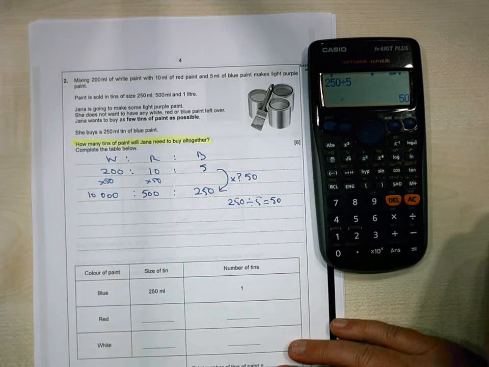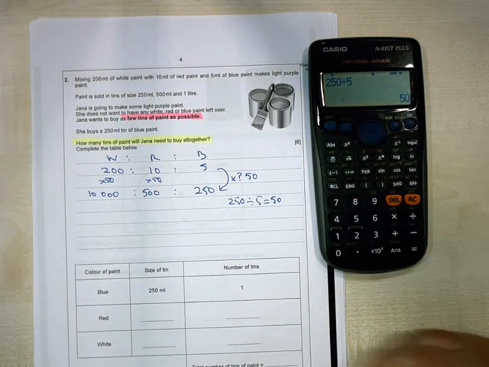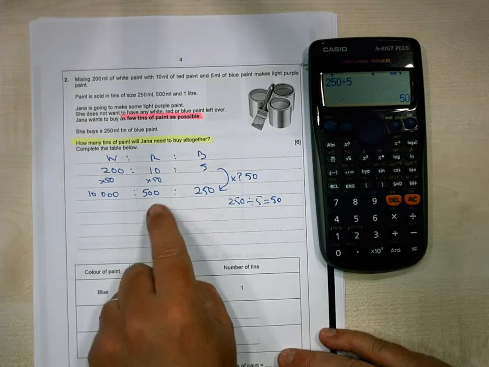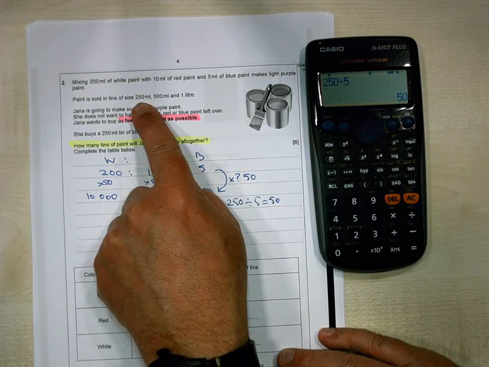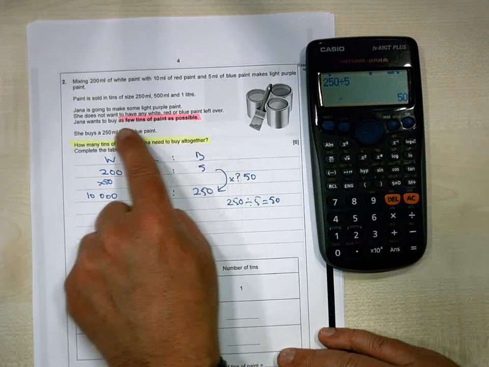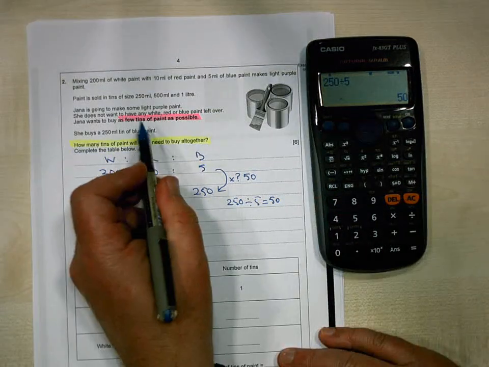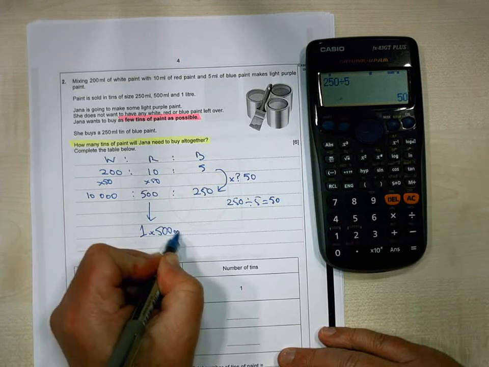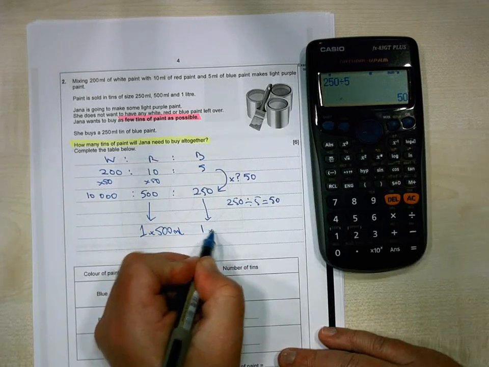What the question is also telling us is she wants to buy as few tins of paint as possible. So for example, she needs 500 millilitres of red. She could buy 2 small tins rather than 1 big tin. But because the question is saying as few tins as possible, that is going to be 1 tin. So that's going to be 1 500 ml tin. The 250 is going to be 1 250 ml tin.